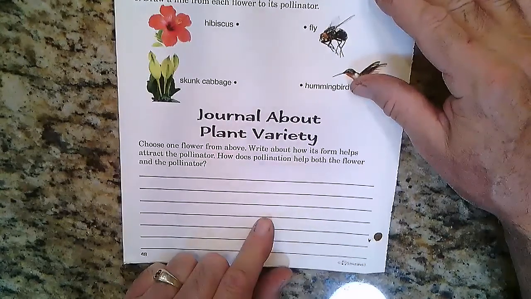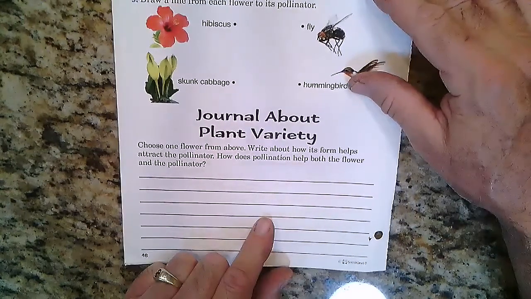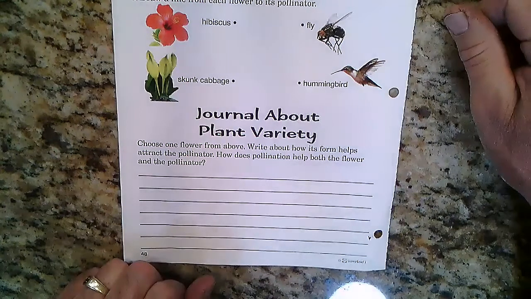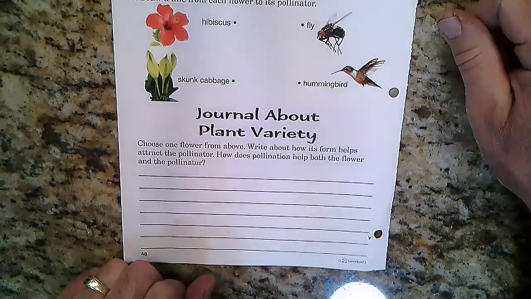And then in your writing, you're going to be writing about, pick one of these flowers from above and how its form attracts the pollinator. How does pollination help both the flower and the pollinator? There's a two-way relationship there. Okay, well, good luck with those plant studies this week, and I'll check in later.